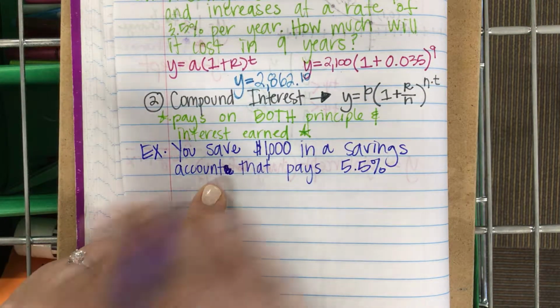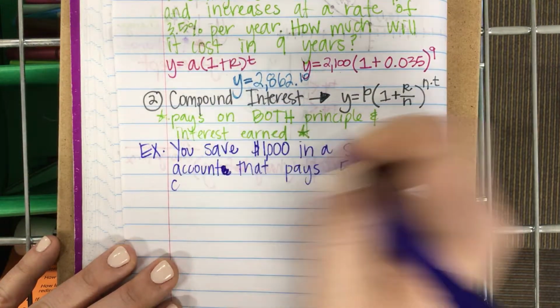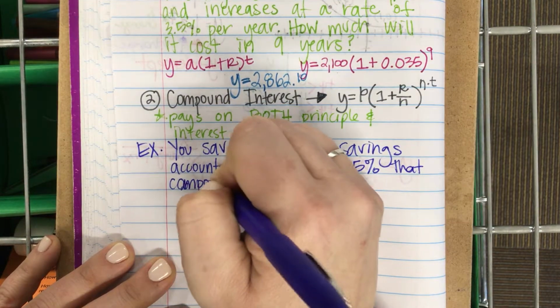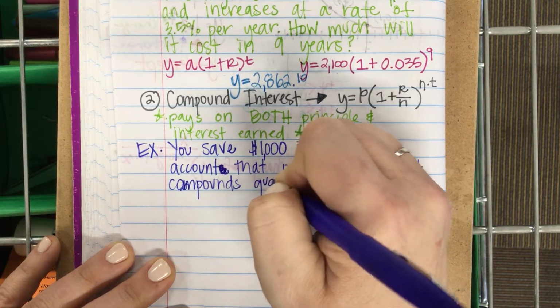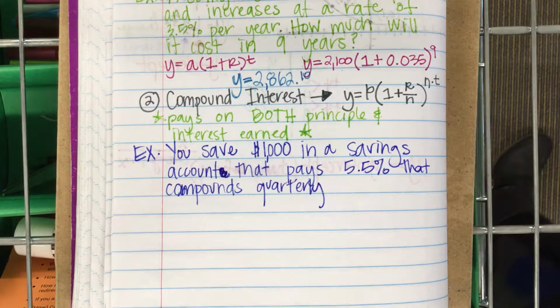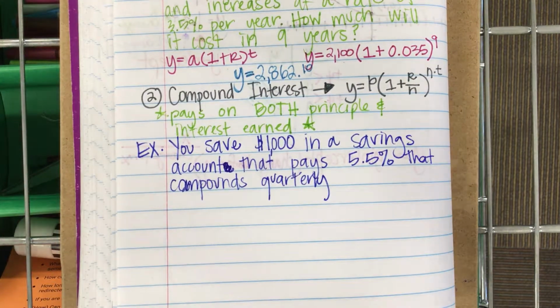So you save. We've got this great account, and it's going to compound quarterly. Maybe someday these interest rates will come back. What does that mean? It compounds quarterly. 4 times a year, quarterly, quarter, 4. 4 times a year, they will recalculate how much money to pay you.